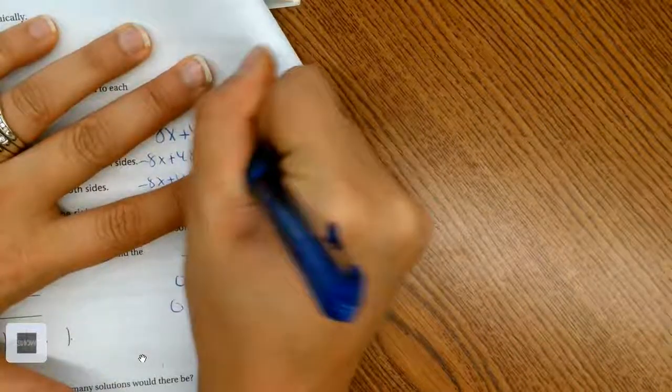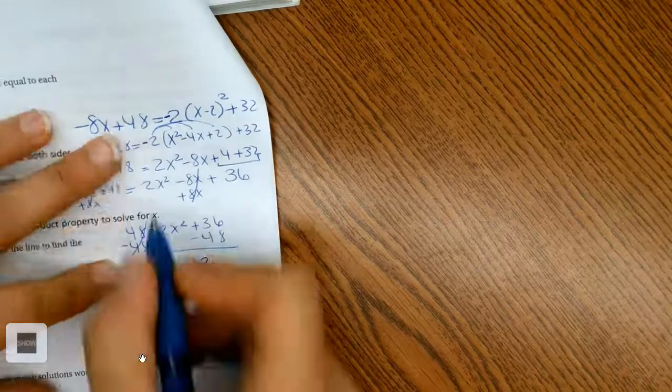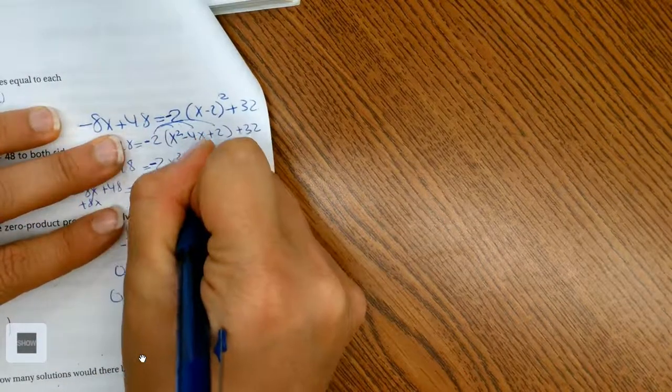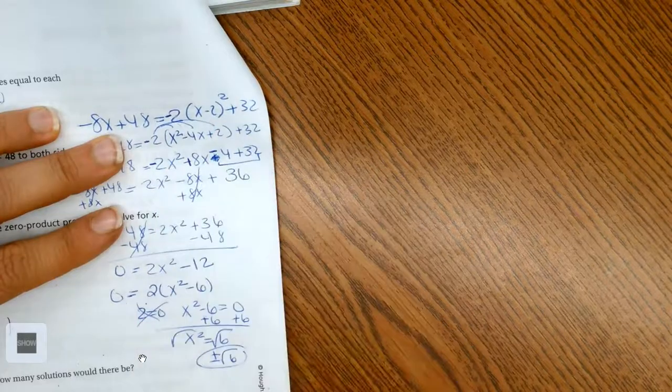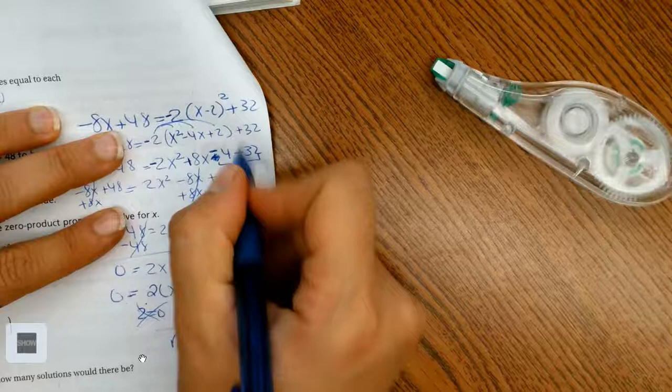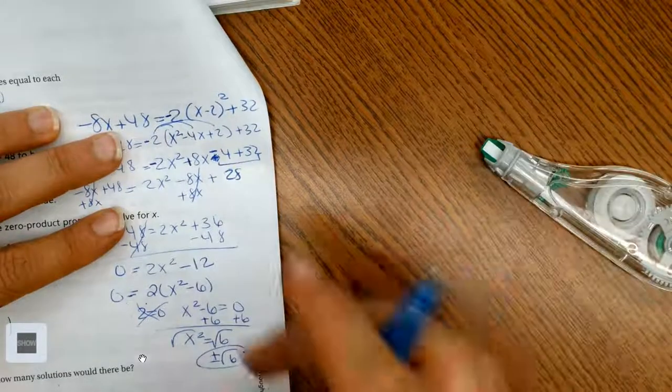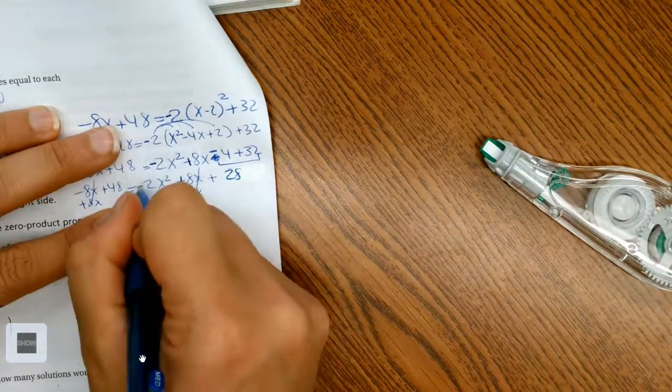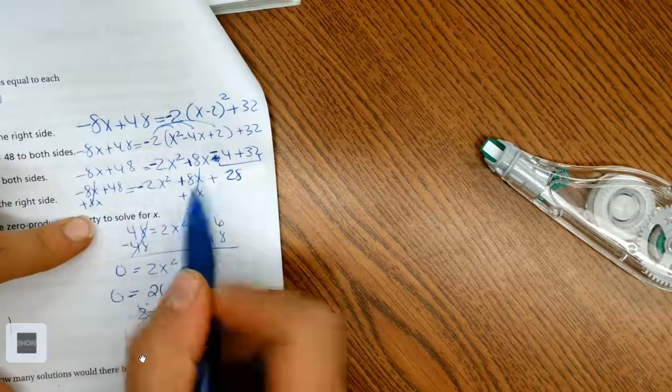If I have a negative here, then this becomes negative, positive, negative. 32 minus 4, 28. When I added 8, I'd have 16.